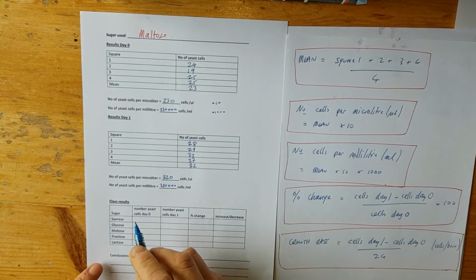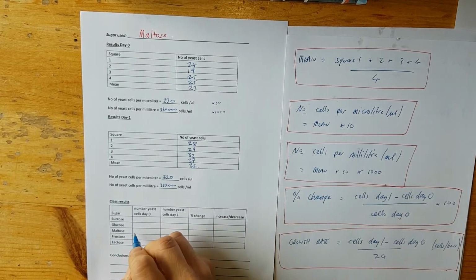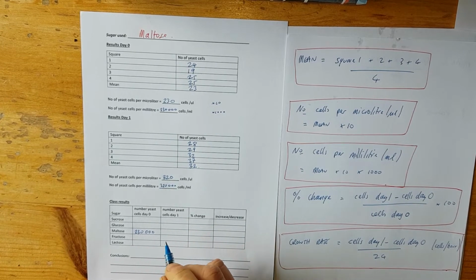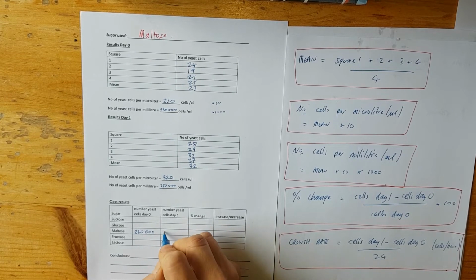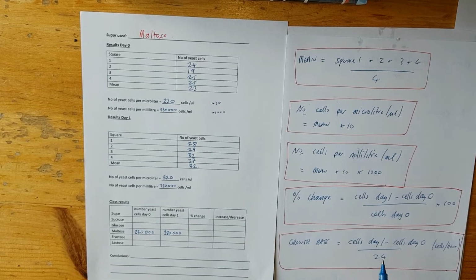So for maltose, day 0 is 230,000, and day 1 is 320,000. We can work out percentage change. Here's the equation for percentage change.